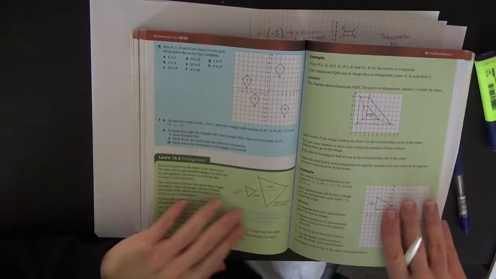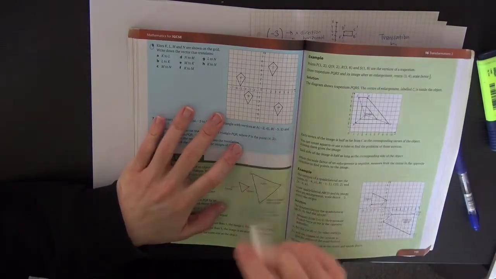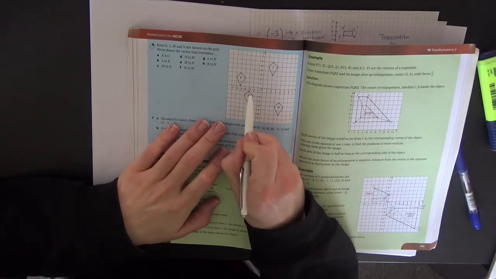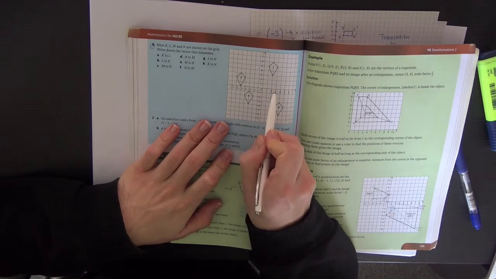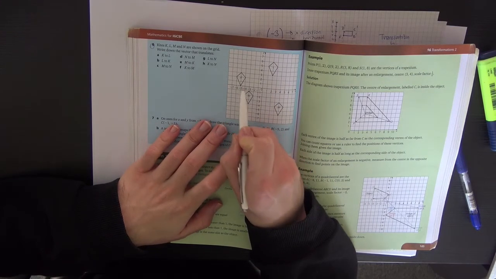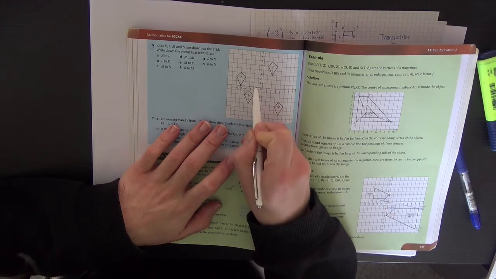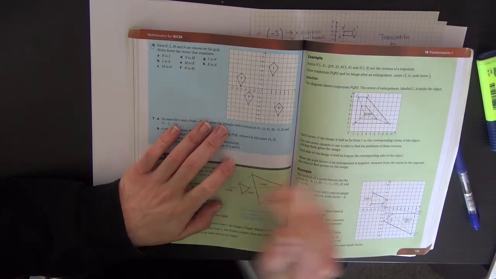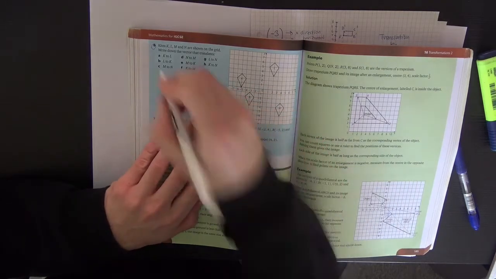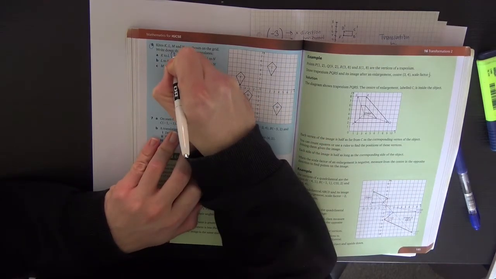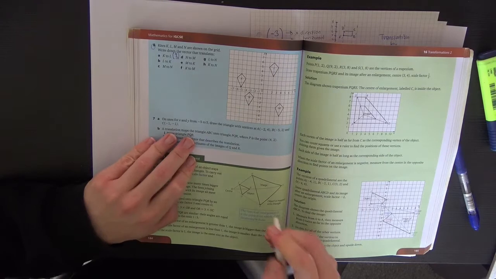Number 6, let me do 1 or 2 here. K to L. Okay, again, this time you can get the numbers as well. 6 to K to L. So this point will become, of course, this point. 1, 2, 3, 4, 5, 6, 7 to the right, and 3 up. K to L. So 7, 3. Okay?